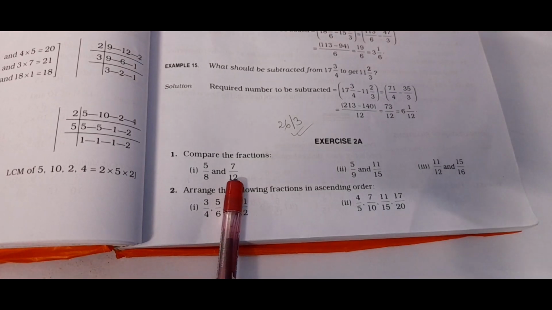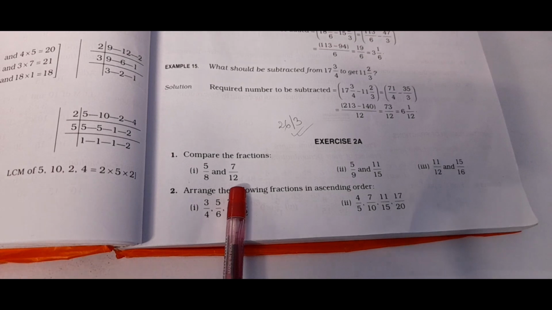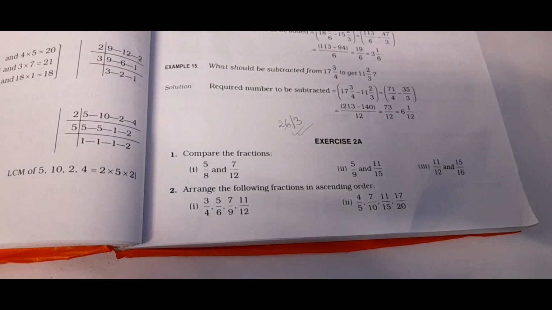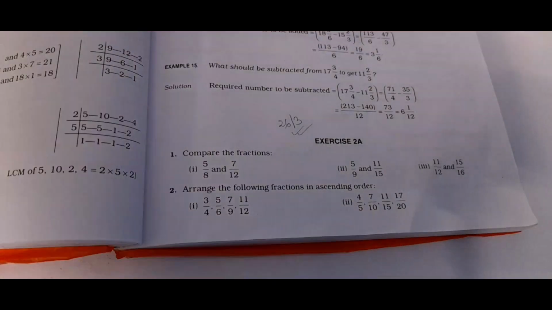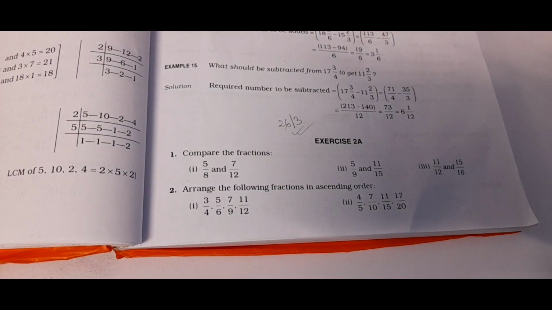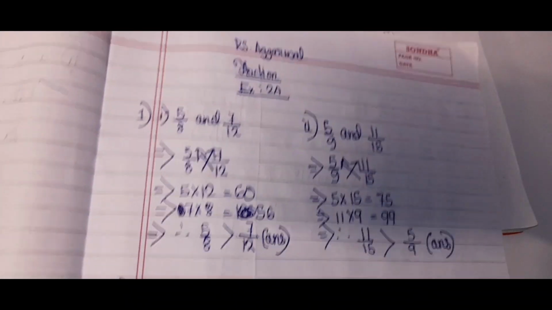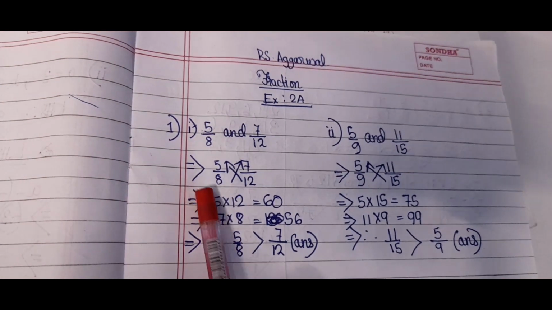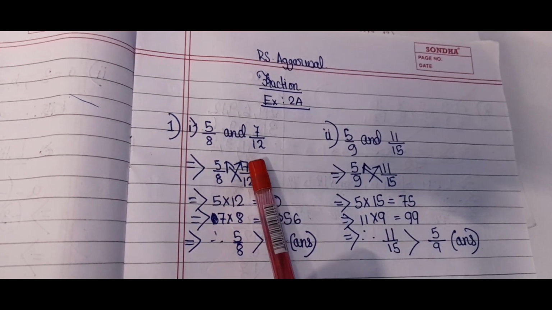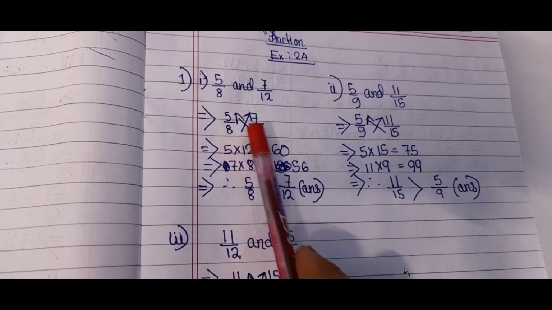We can see that 5 by 8 and 7 by 12, these two fractions are proper fractions. So we have to check whether 5 by 8 is greater or 7 by 12 is greater. First you write 5 by 8 and 7 by 12. Then you can do cross multiplication.